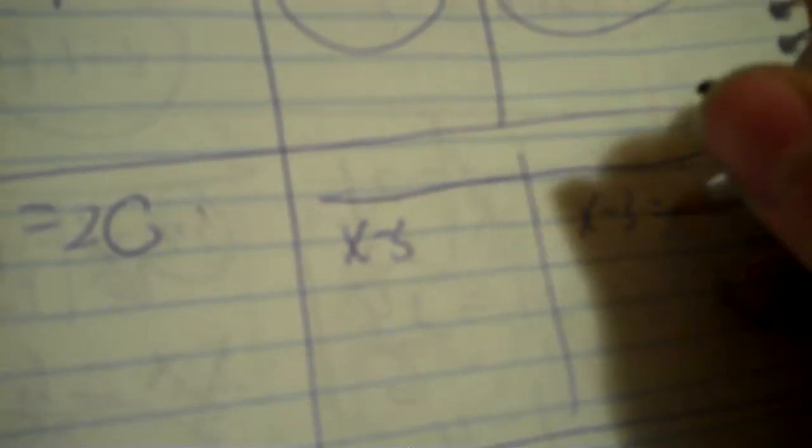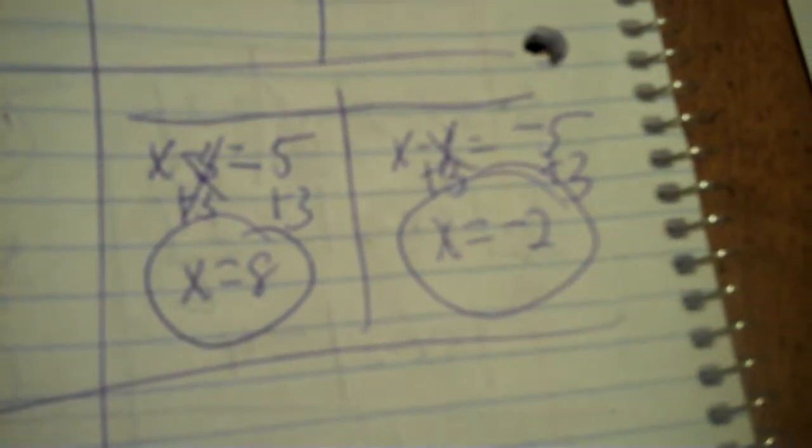Next problem, 4 absolute value of x minus 3 equals 20. So we've got x minus 3 in the absolute value. You have an operation of times 4 outside. Remember, you don't distribute that. You divide by 4, divide by 4. So you have the absolute value of x minus 3 equals 5. So it could be 5 or negative 5. So we add 3, and that's 8. We add 3. Negative 5 plus 3 is negative 2. Okay, 8 and negative 2.